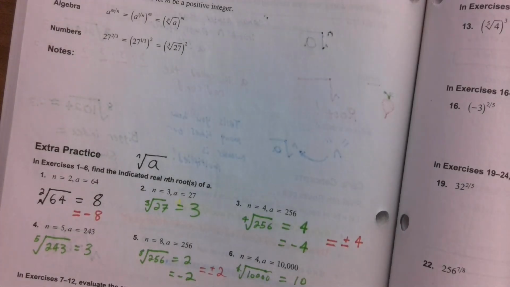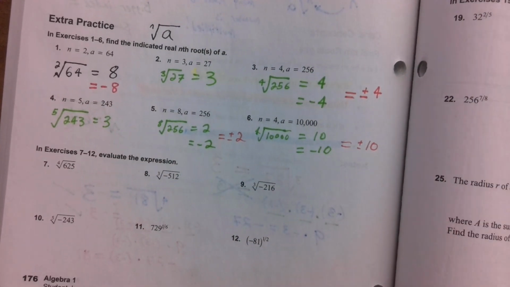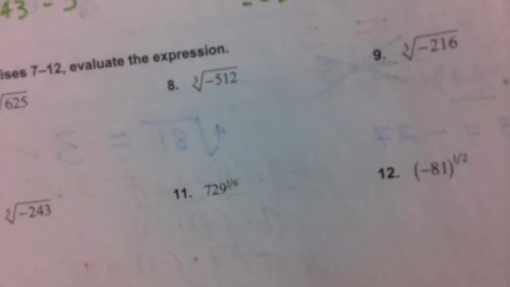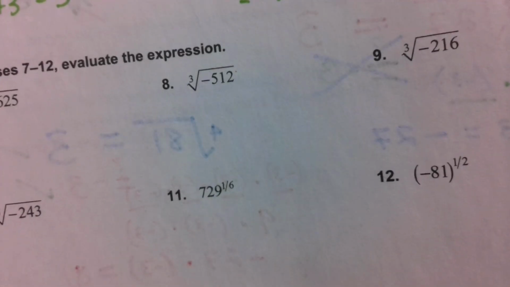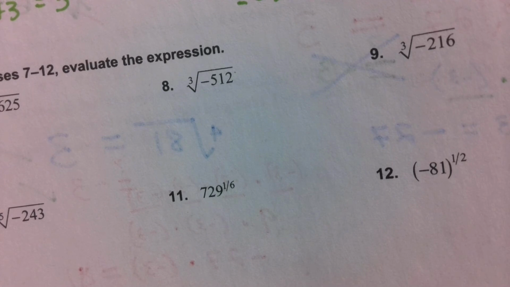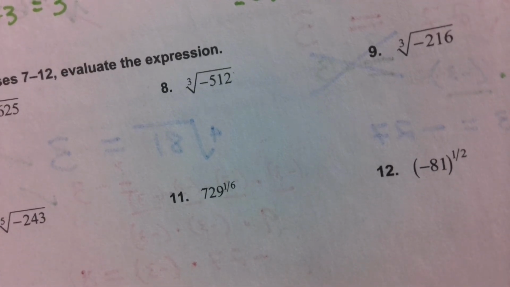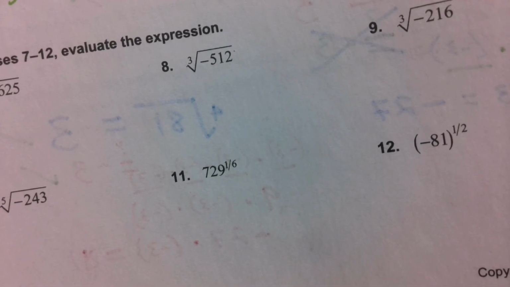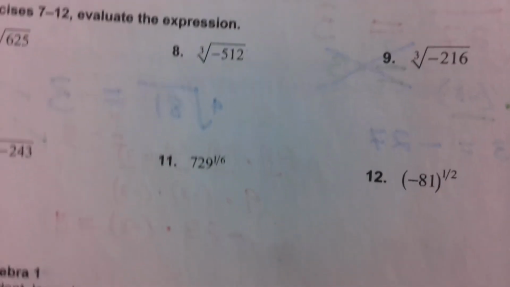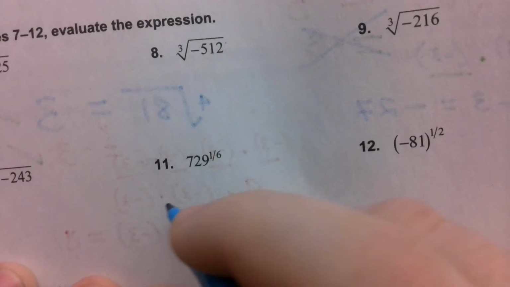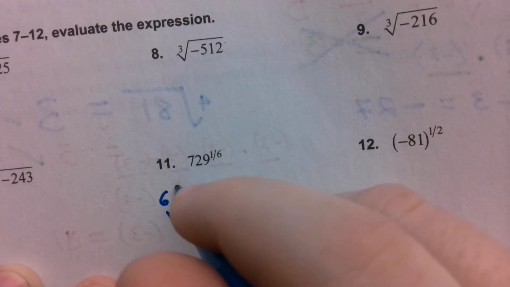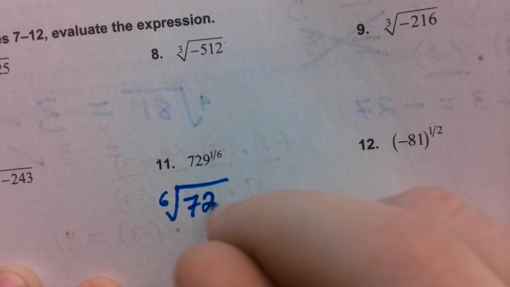So if I asked you, for instance, all the way down here, what we thought of this problem, number 11, which says 729 to the 1/6 power. This is just asking us, hey, what is the 6th root of 729?